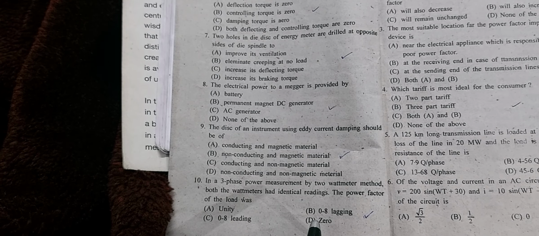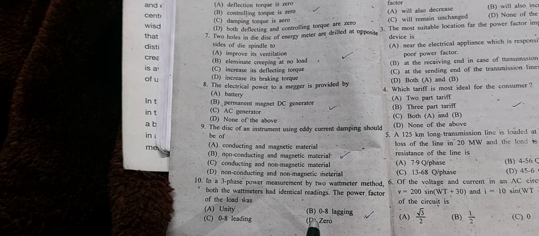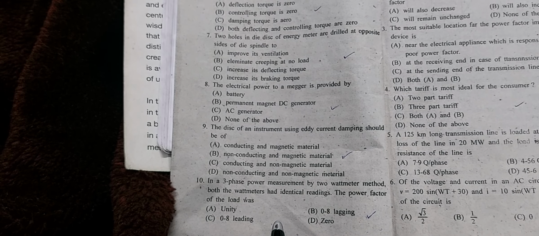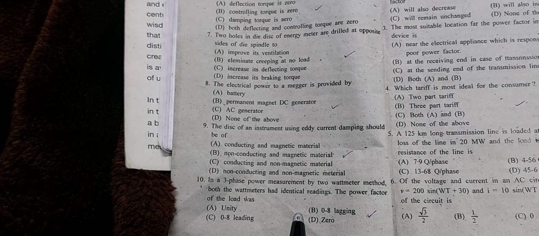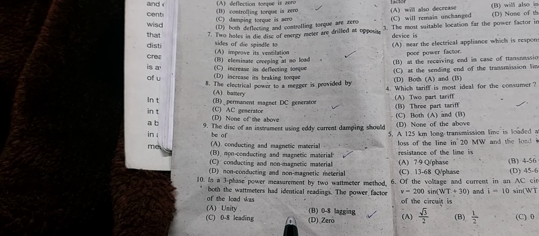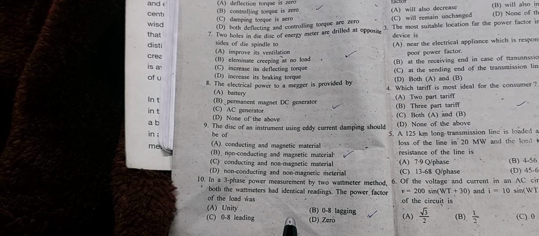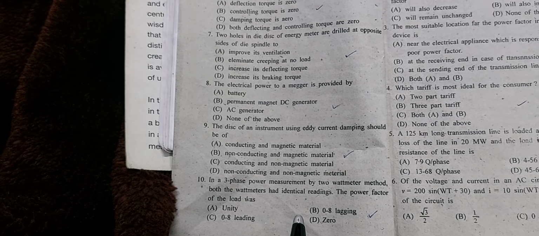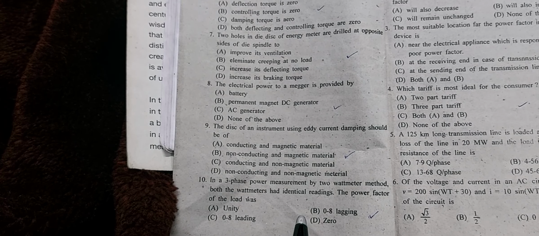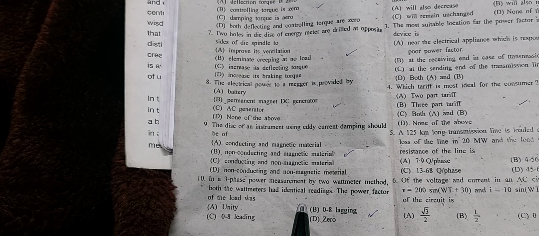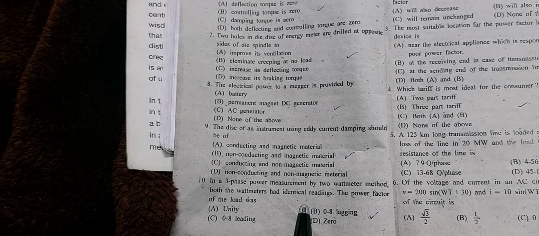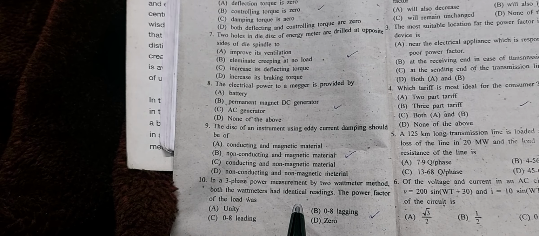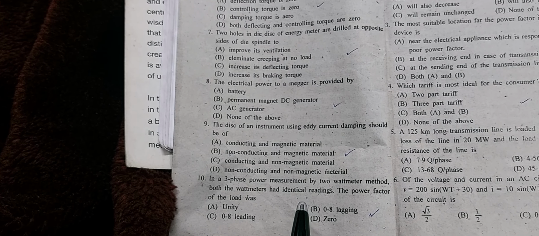Now if the power factor is between 0 to 0.5, then one of the wattmeters will read a negative value and the other one will read a positive value. If the power factor is 0.5, then one of the wattmeters will read a positive value and the other one will read 0.